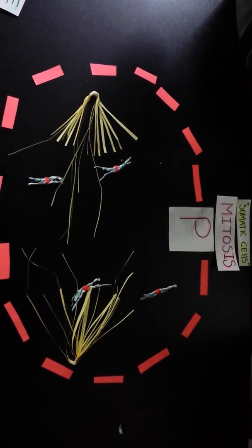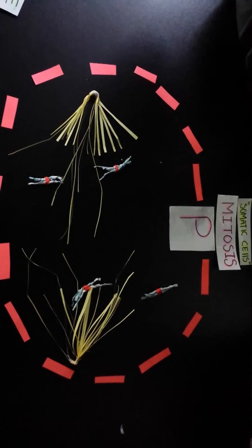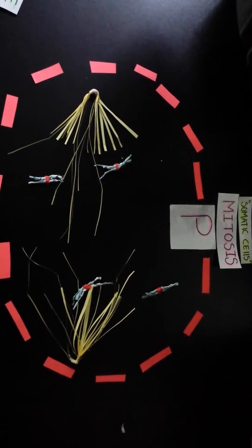In the cell, the spindle microtubules are embedded within the nuclear envelope, and the nucleus divides into 2 following migration of daughter chromosomes to the opposite poles of the spindle.